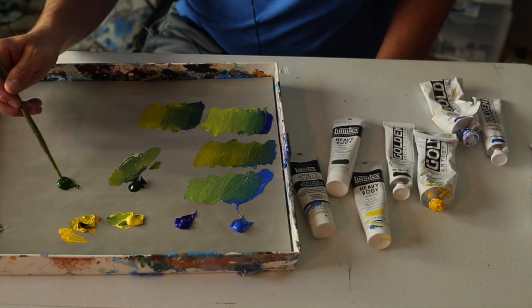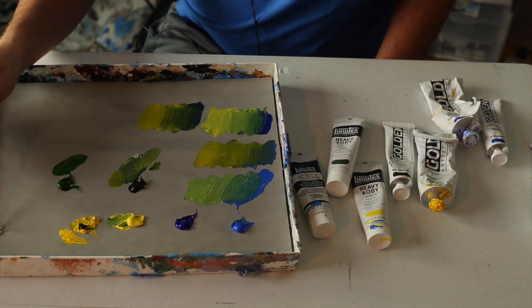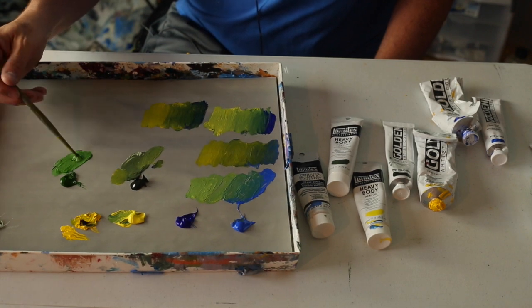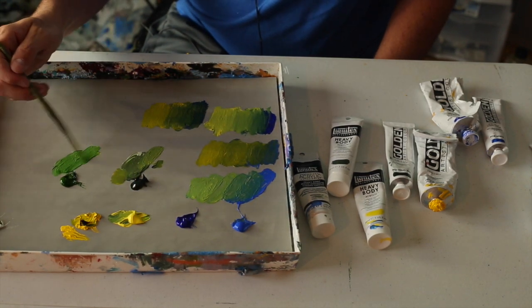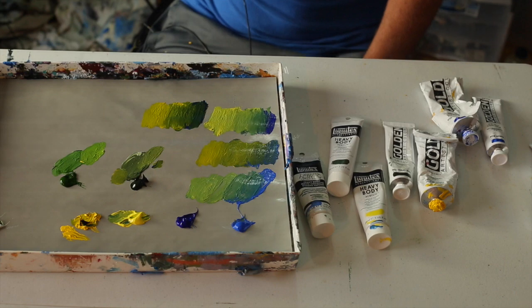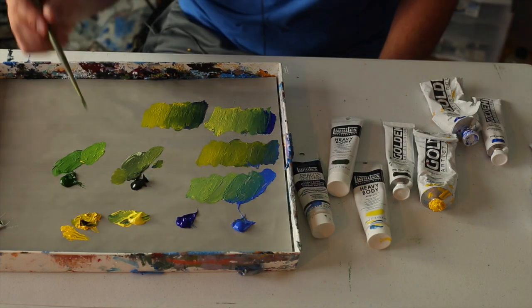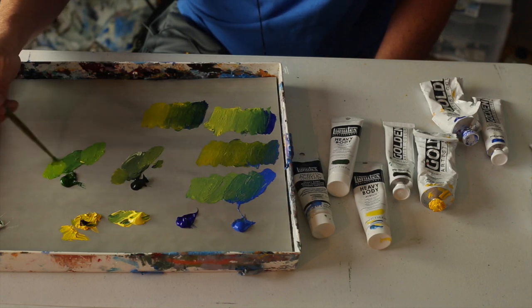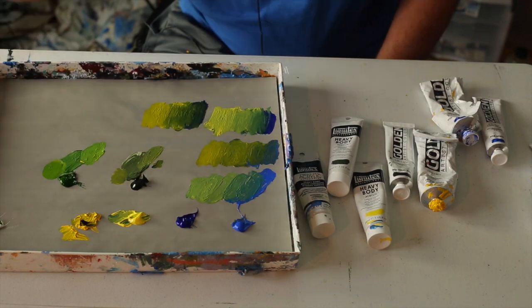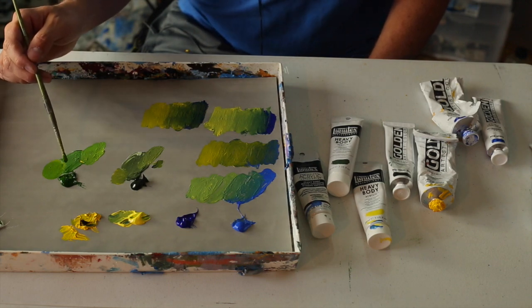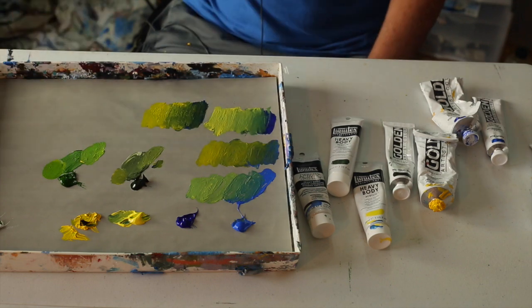Okay, next I'm going to do the same with Hooker's green. We'll take some Hooker's green, add a little white to it, much more of a vibrant green here. Then we'll take a little cad yellow light, mix a little bit on this side, clean off my brush, then take some cad yellow medium. Okay, so we've got a good variety here. You can see Hooker's green is kind of a grayish green, but as you add yellow it makes it much more vibrant.